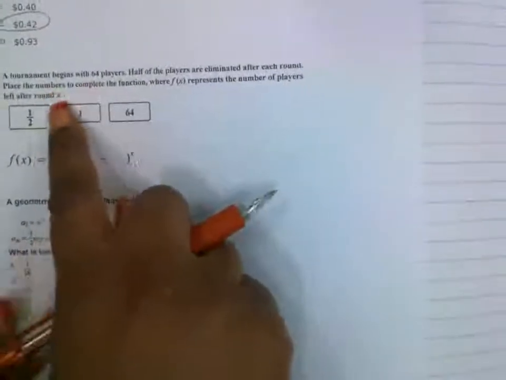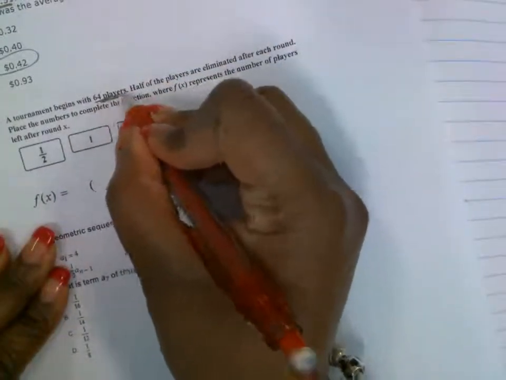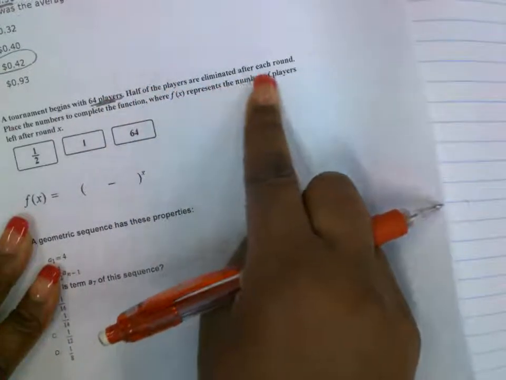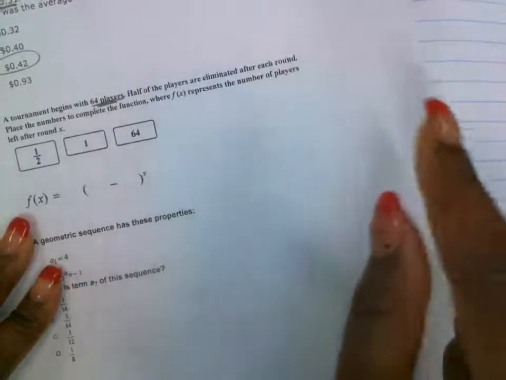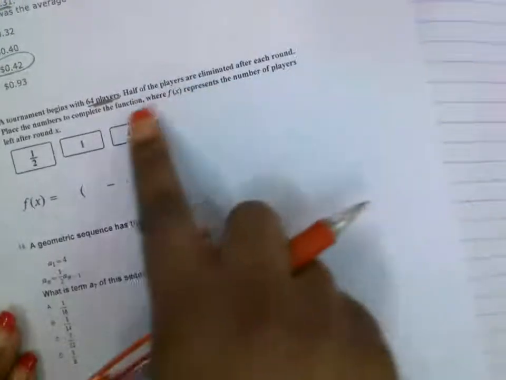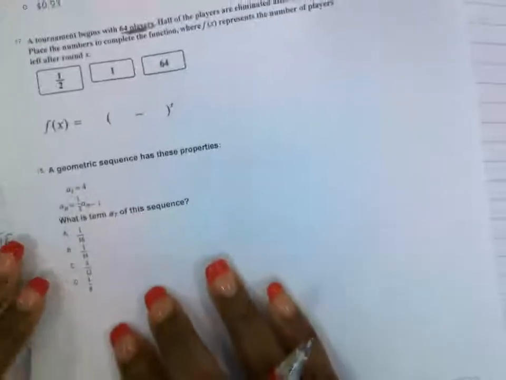All right, let's look at number 17. It says the tournament begins with 64 players. Okay, that's the starting amount of players. Half of the players are eliminated after every round. So when you eliminate, half is being eliminated, you're multiplying by half or 0.5, okay? So you're going to place the numbers to complete this function. So this is where they go.